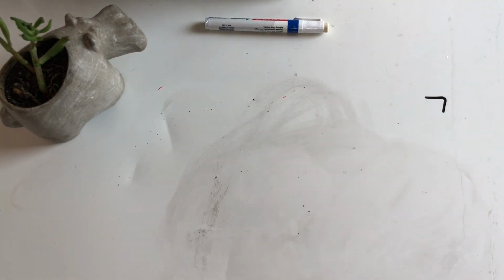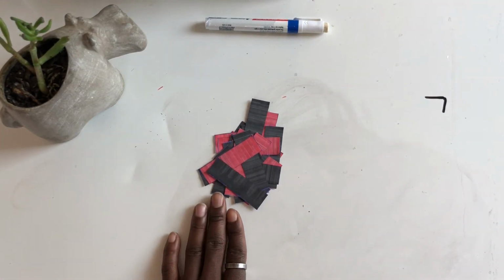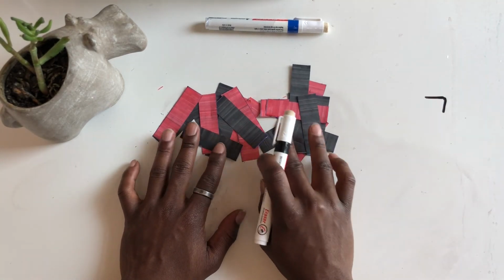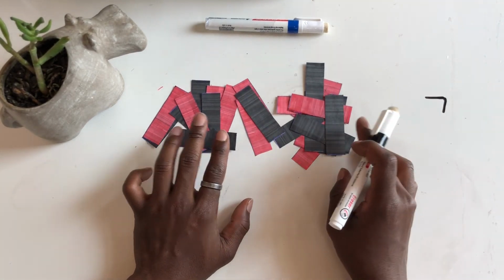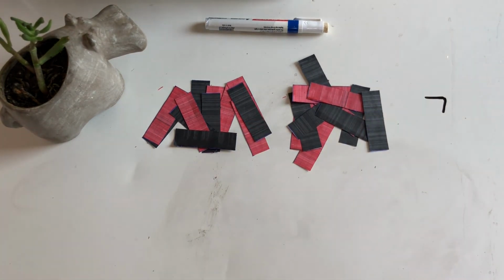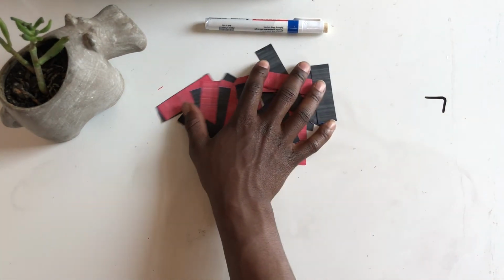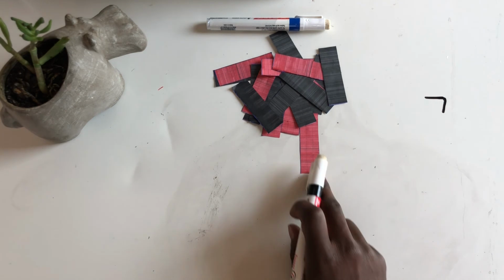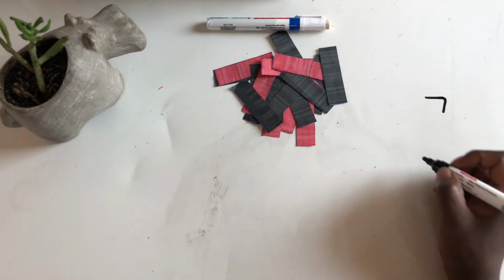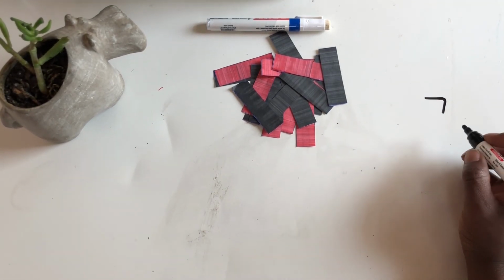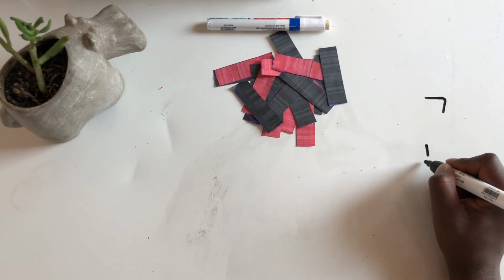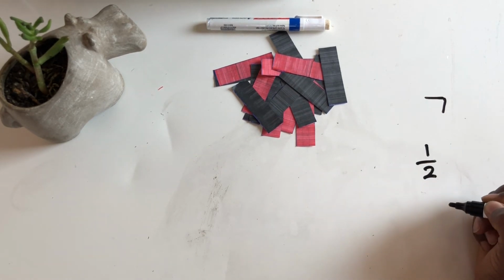Now let us look at the last section of this video, and we're going to be using some paper strips to represent our fractions. Okay, so I'm just going to write down a couple of fractions we want to represent. Let's say half. We've done half.